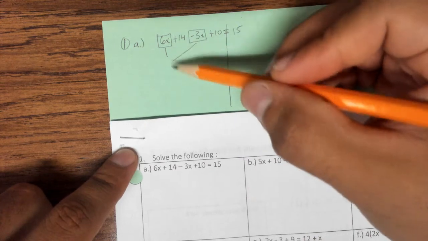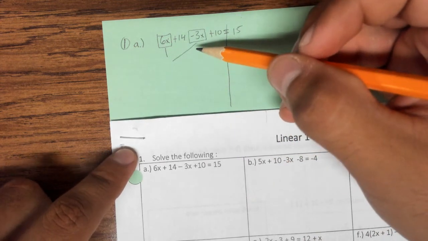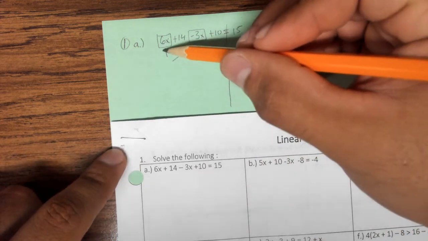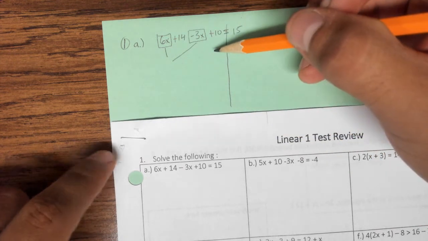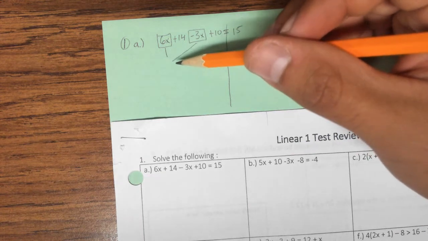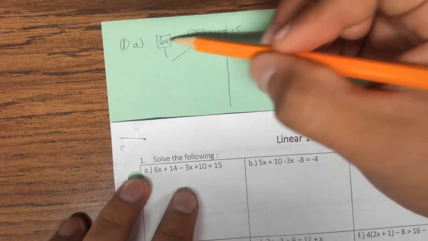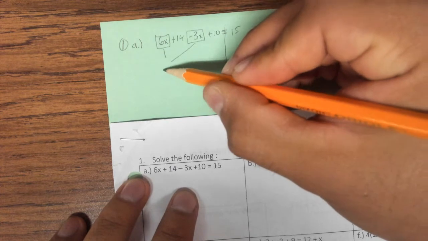I like to show that by drawing a line, like, hey, I'm about to add these things together. I don't have to create a zero pair since they're already on the same side. I can just add them together. So this is 6 plus negative 3, which is going to give me 3x.